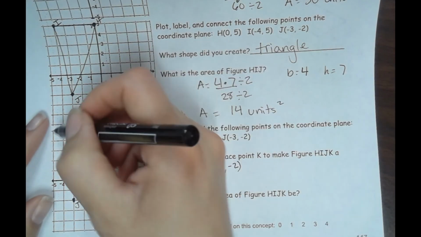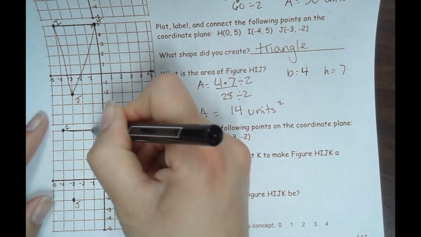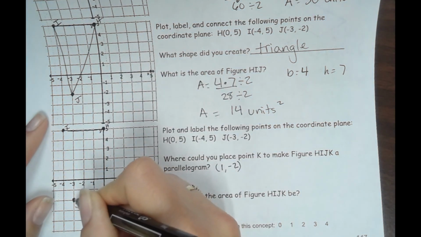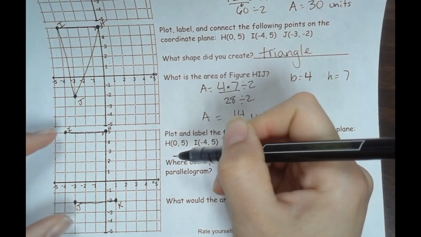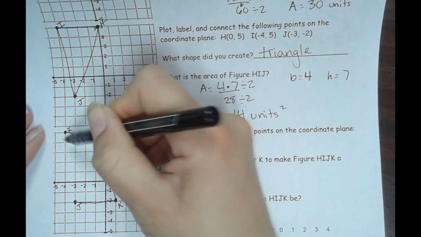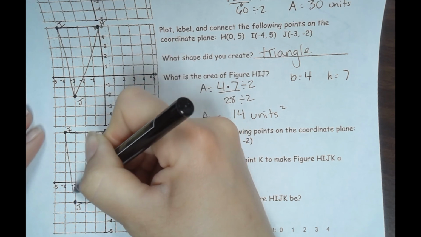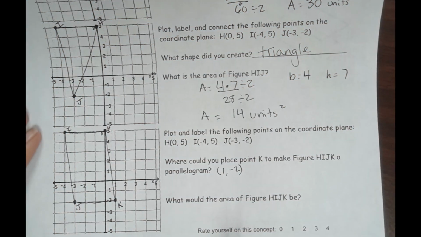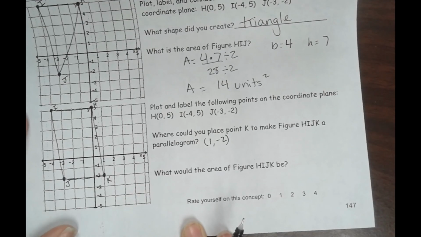All right, let's go ahead and connect these sides. So here's my parallel, 4 units. 4 units, because those are the same measurement, that's going to make these sides also parallel. Alright, now what would the area of figure HIJK be?